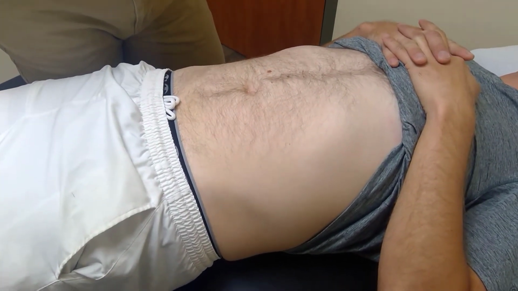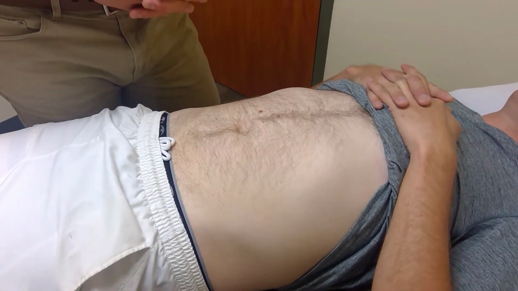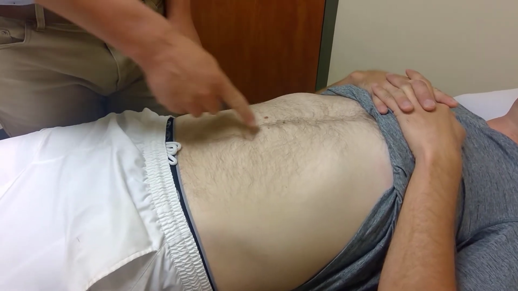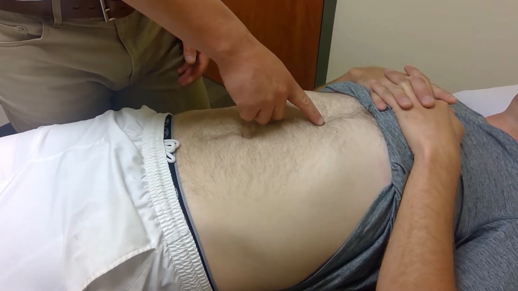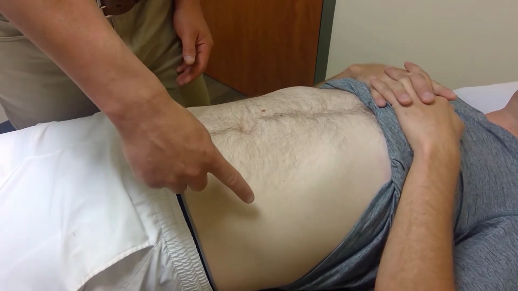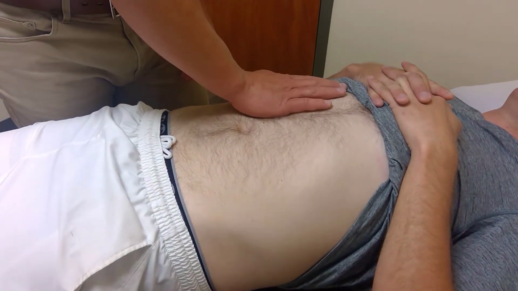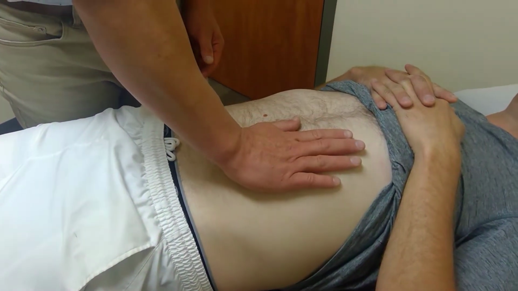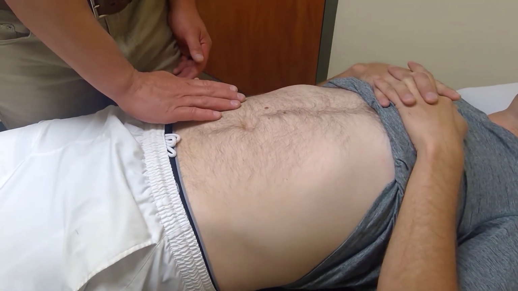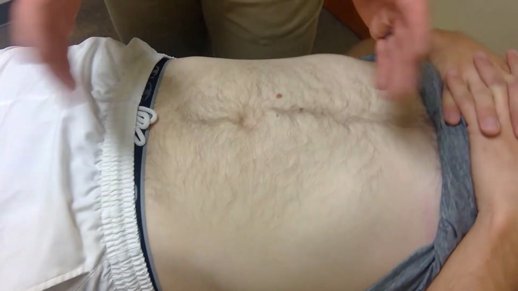As far as palpation goes, I like to divide the abdomen into quadrants. So if we draw a line down the midline of the abdomen from the xiphoid process of the sternum down to the pubic bone, and then divide it across the umbilicus right here, that'll divide us into 4 quadrants. So we have the right upper quadrant here, the left upper quadrant, the left lower quadrant, and the right lower quadrant right here.